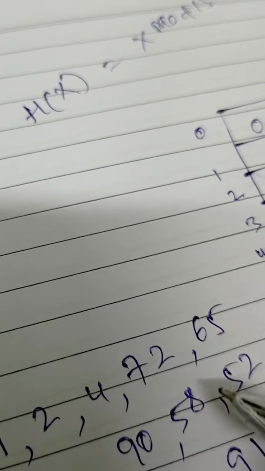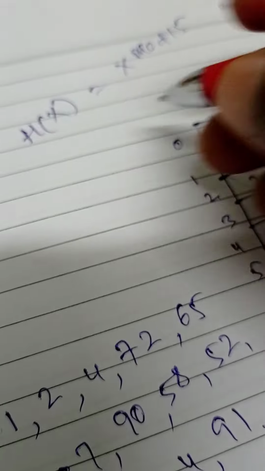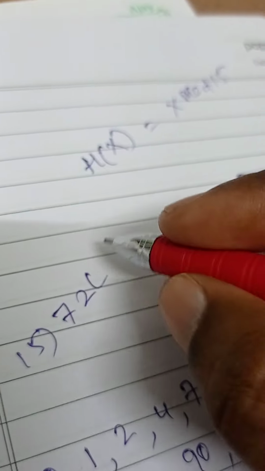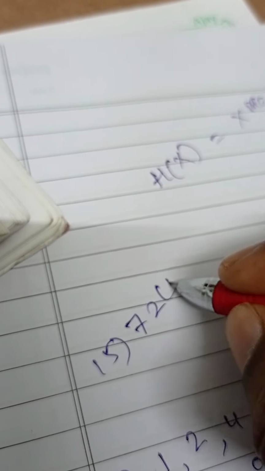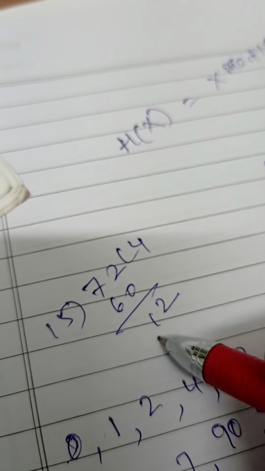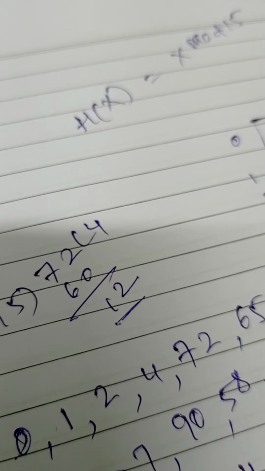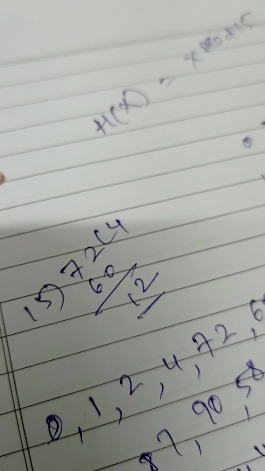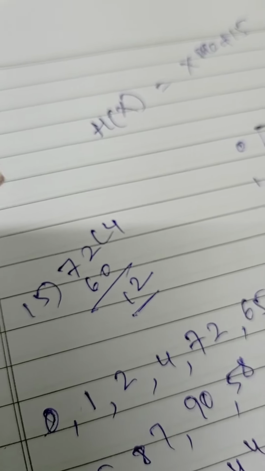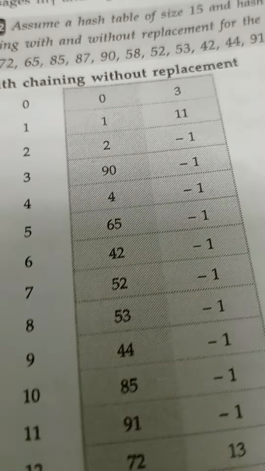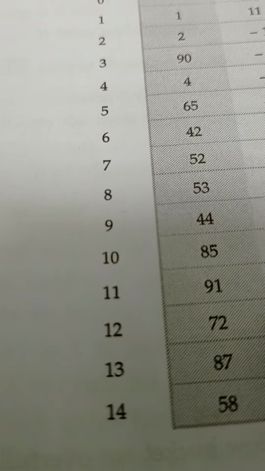Next, what is the data? 72. Where can we place it? 72 divided by 15, here the remainder is 12. It means we have to place 72 in the 12th place. Here you see the 72 data was stored into the 12th place.